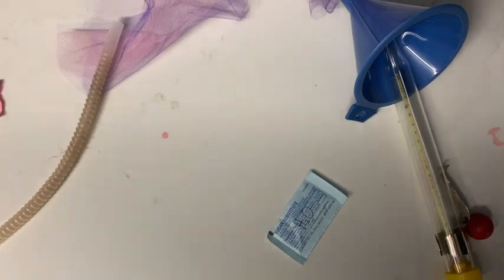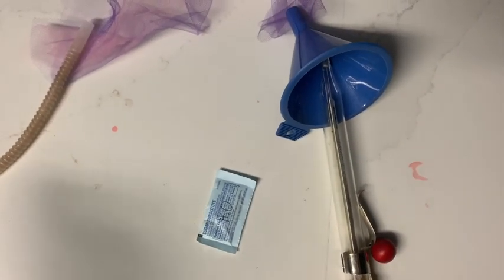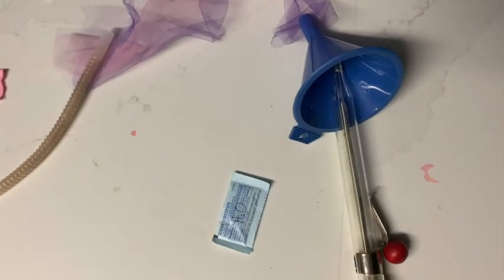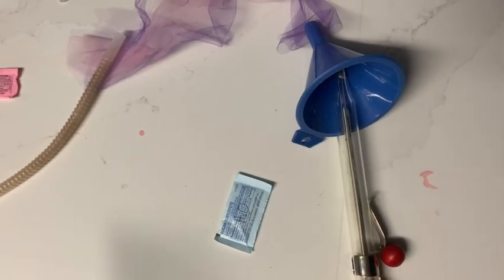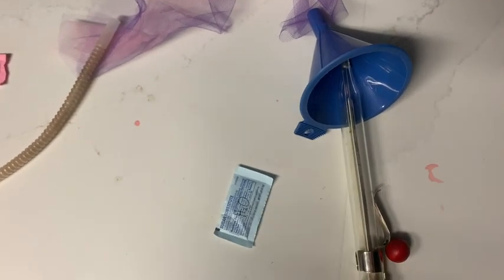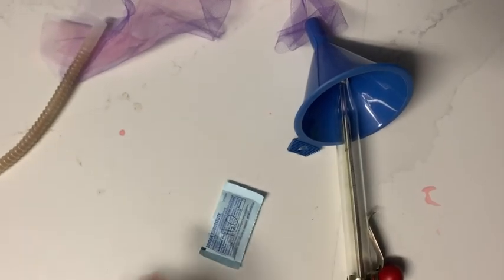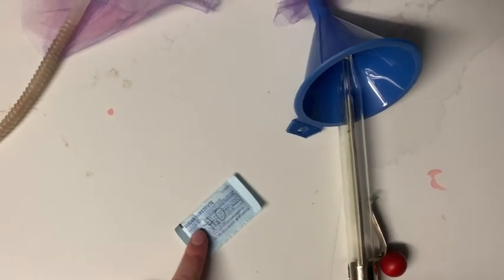If your body has different needs, for example, if you're severely dehydrated, your body is going to increase the amount of ADH produced, which is going to increase the amount of aquaporins, and thus more water is going to be reabsorbed into the body from the collecting duct.